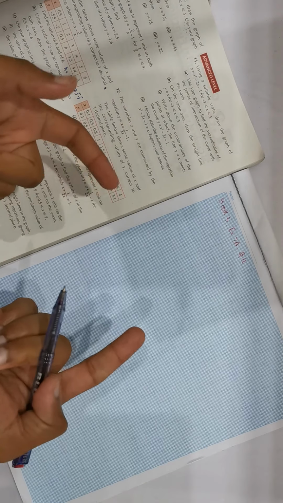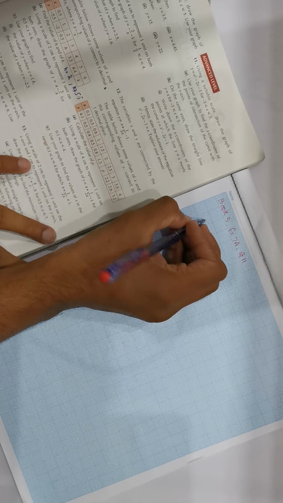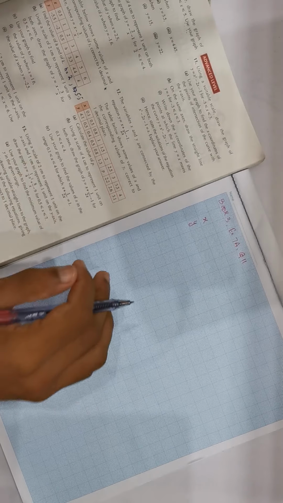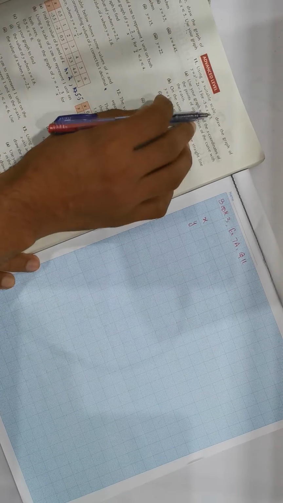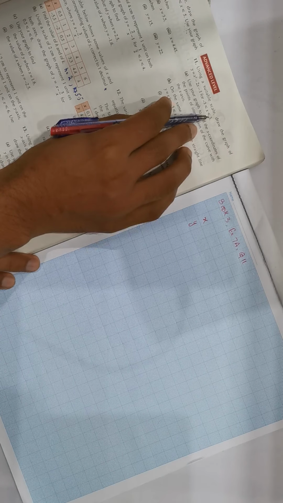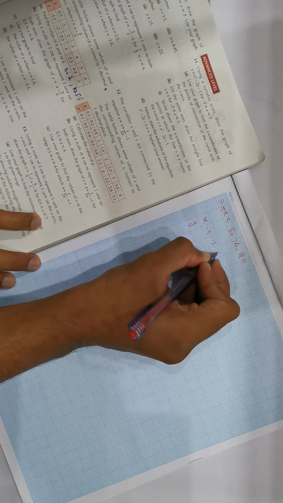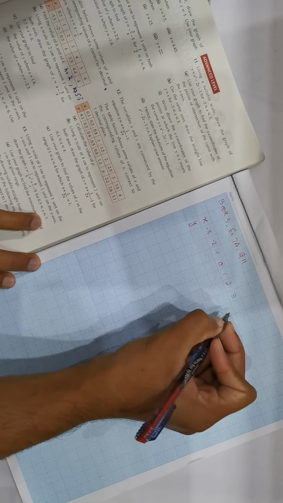Now, when the values are not given, what do we do? We make the table by ourselves. So here I am going to make the table. Here it is x and here it is y. Now, what are the values which I am going to assume for x? That is the range of x from minus 3 to plus 3: minus 3, minus 2, minus 1, 0, 1, 2 and 3.